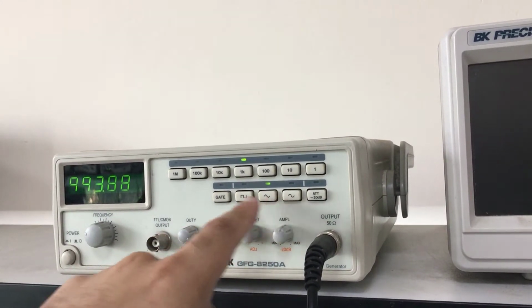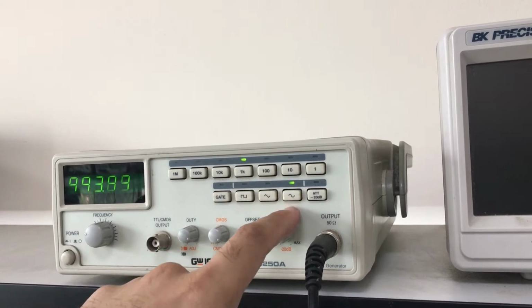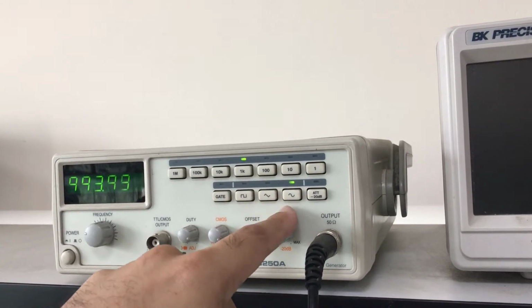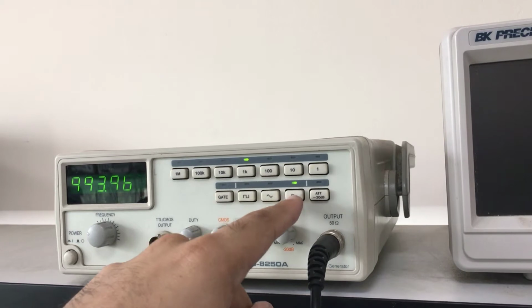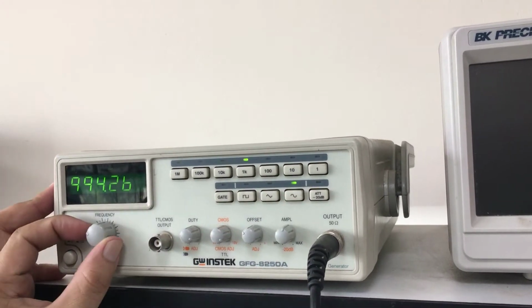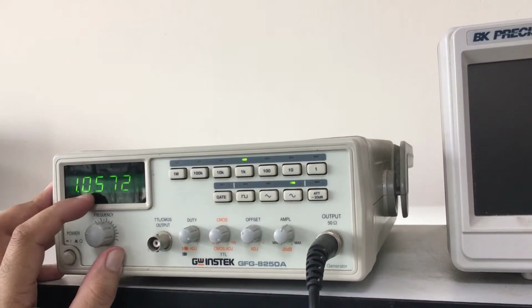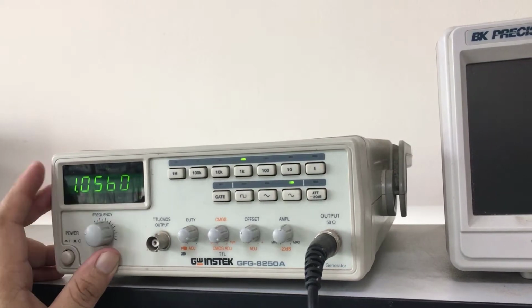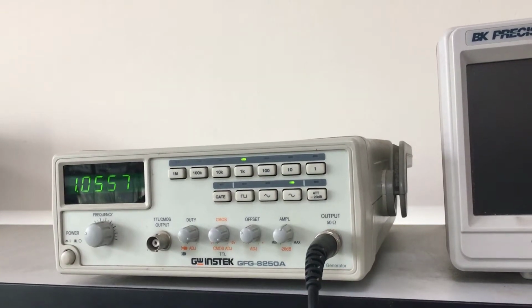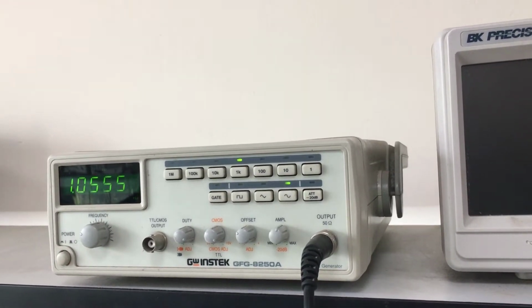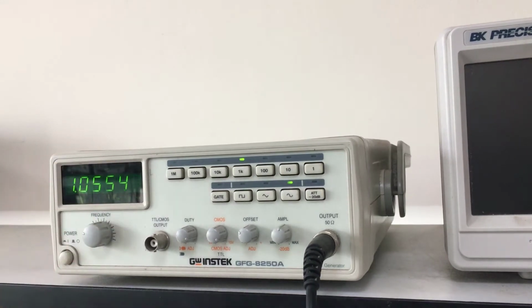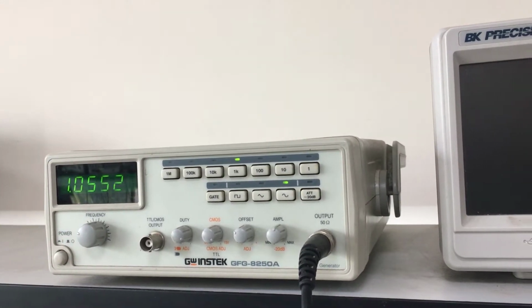I need to change this source to sinusoid because we're giving input as a sinusoid. I increase the frequency to 1 kilohertz and we need to set 3 volt peak, but we wouldn't be able to do that using this display. We need to set the peak voltage using the oscilloscope.